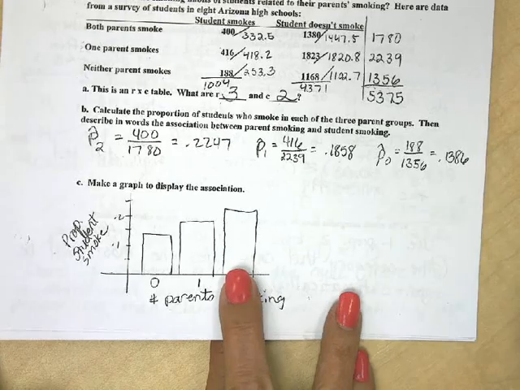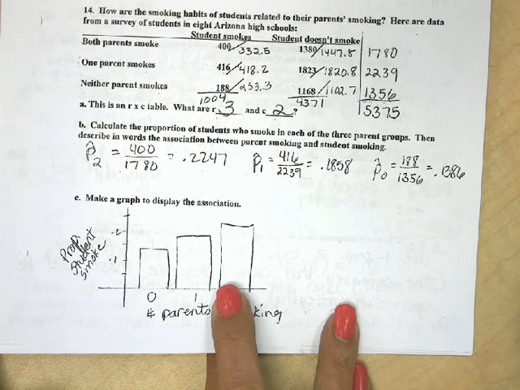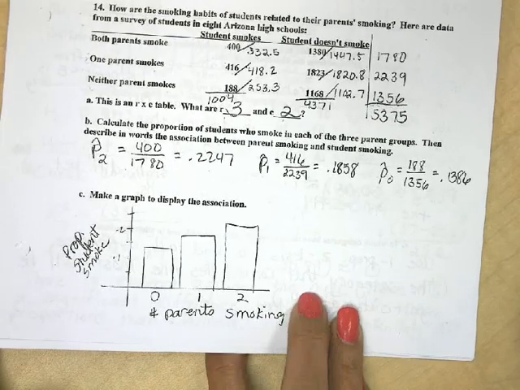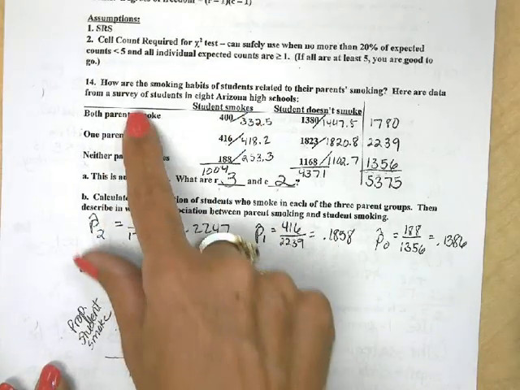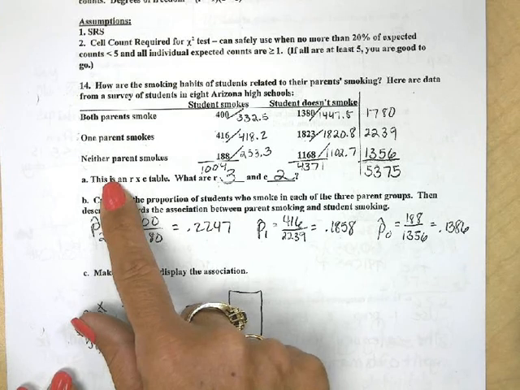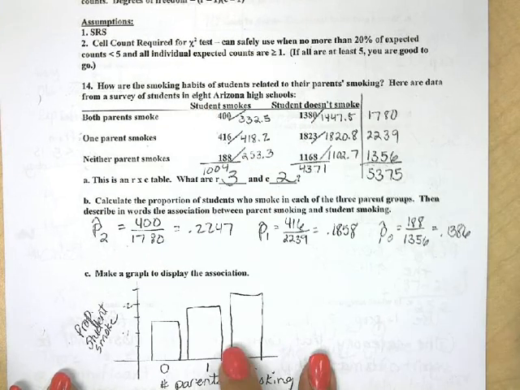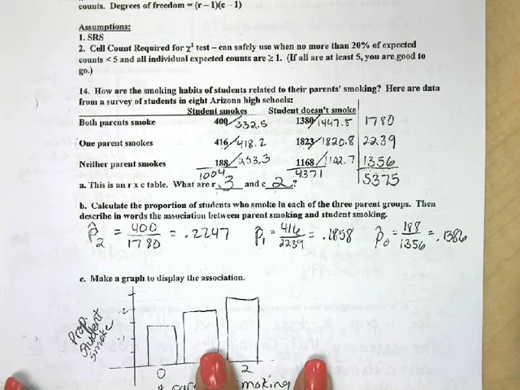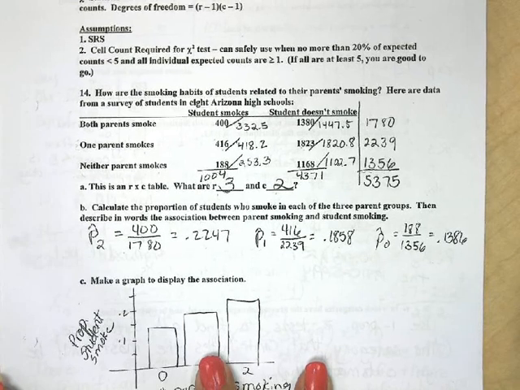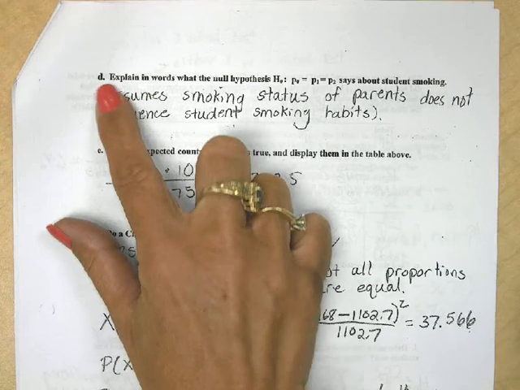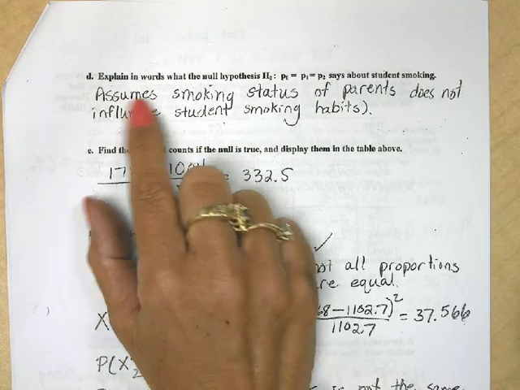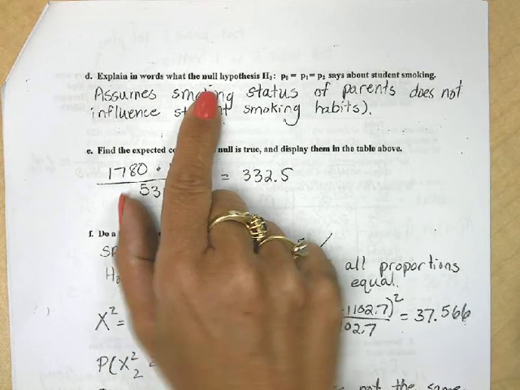So how do we perform the chi-squared test? When we do this type of analysis in a two-way table, I have two variables: parent smoking habit on one axis and student smoking habit on the other. The chi-squared statistic is still calculated exactly the same way. Start by explaining in words what the null hypothesis says about a student's smoking habit.